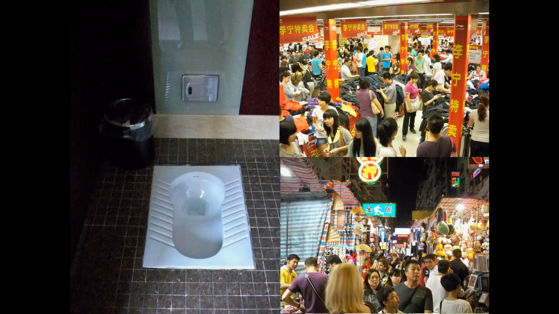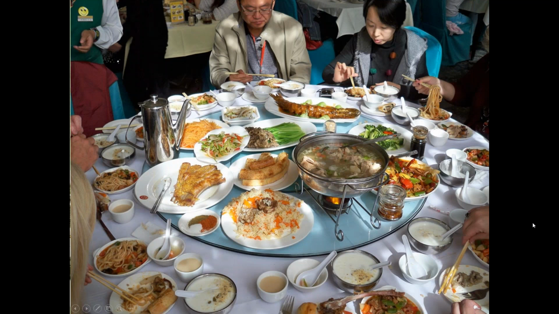Restrooms, extremely different. Have any of you experienced this kind of culture? No? Oh, no one's been to China? No.